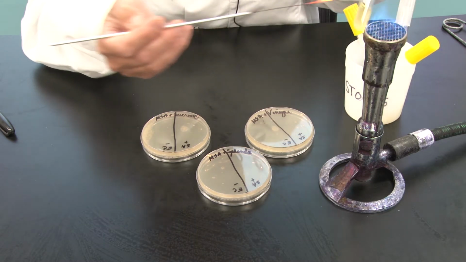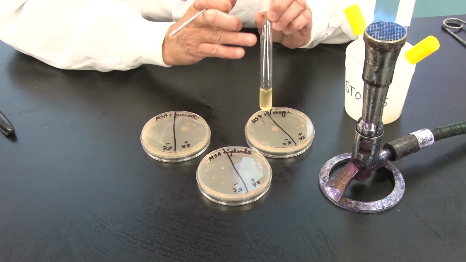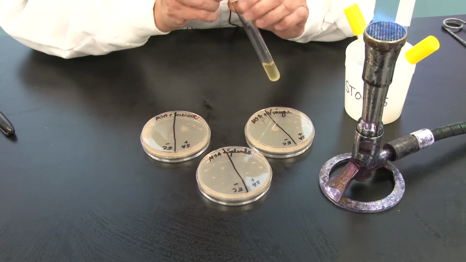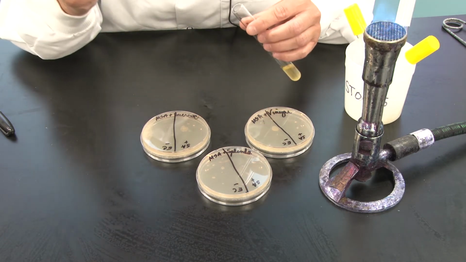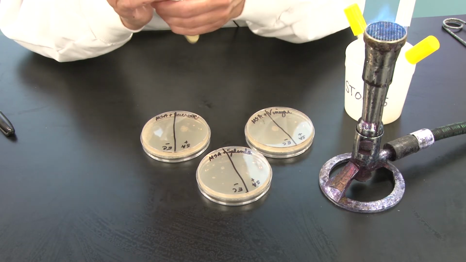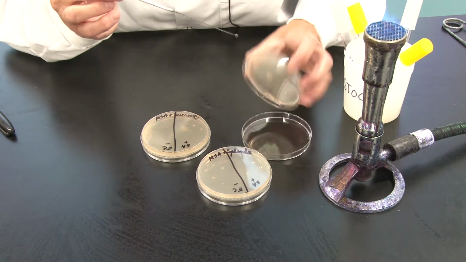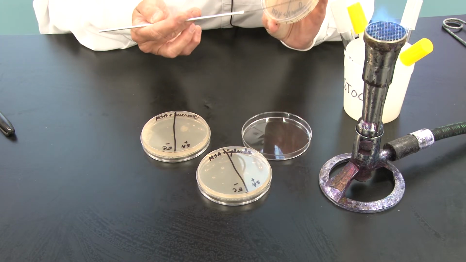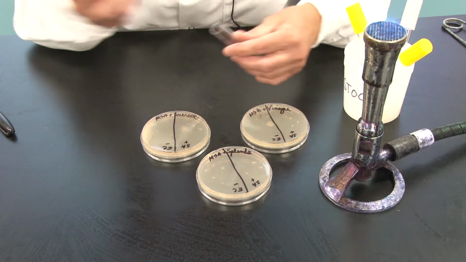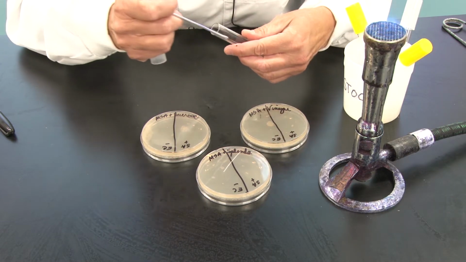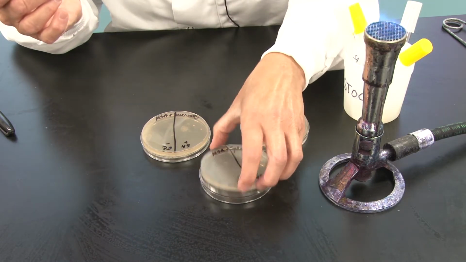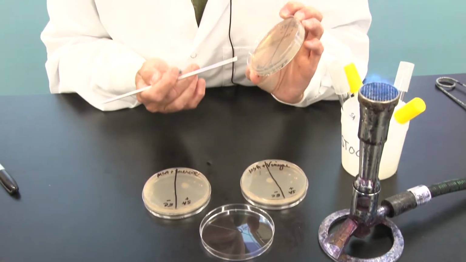So I'm going to grab, you have to read your labels very carefully because one of these says SM for Serratia marcescens. This says SA for Staph aureus. And I'm going to go in here and do the exact same thing on the other side that says SA. So again, not flaming between. Put it on the vinegar. I could actually even smell the vinegar when I open that plate.